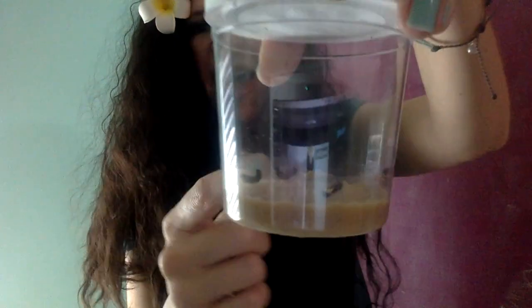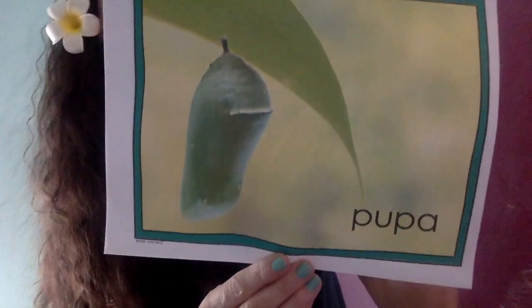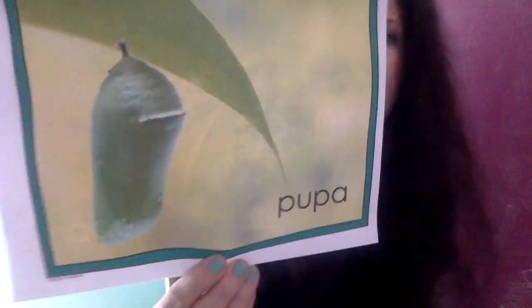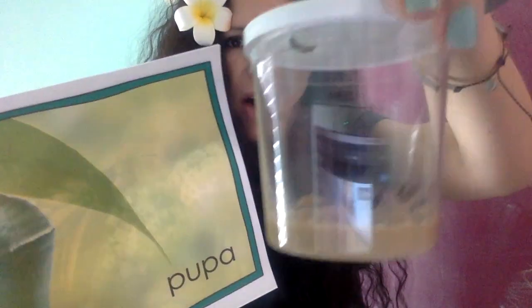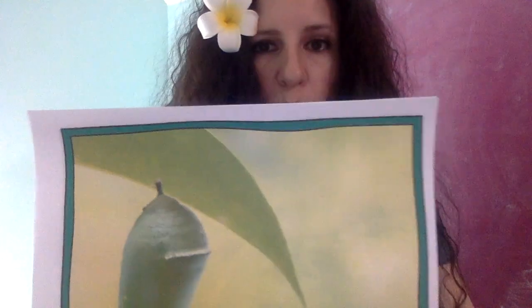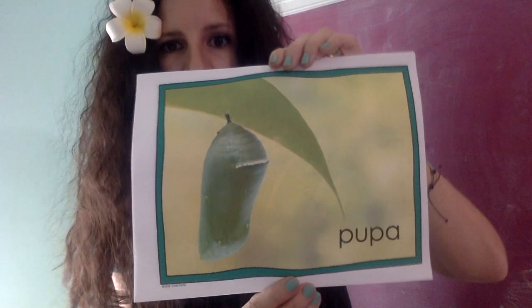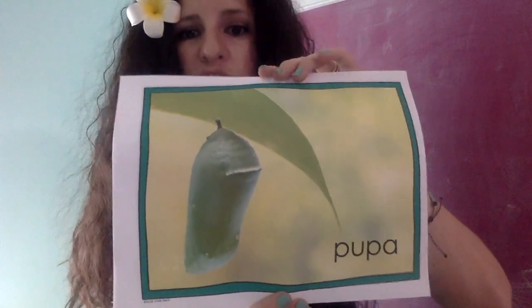Okay, boys and girls, after this larva stage, these beautiful insects turn into a pupa. Can you say pupa for me? Pupa. Good job. Now, every week, I will be showing you these insects and how they are going to transform, how they're going to morph into something else. And in a few days, these larvae will turn into a pupa. And in this pupa, they are changing. It is miraculous that they are changing in there.